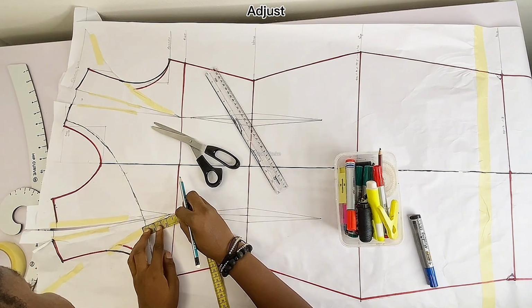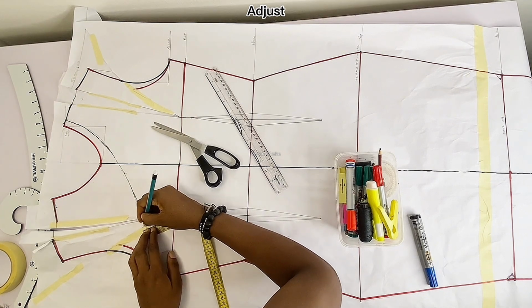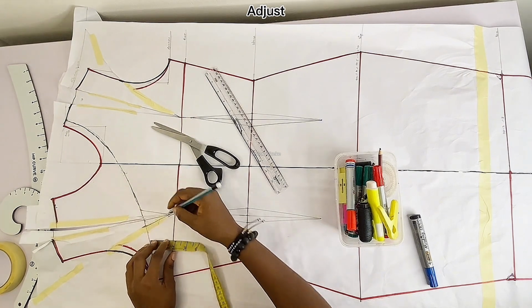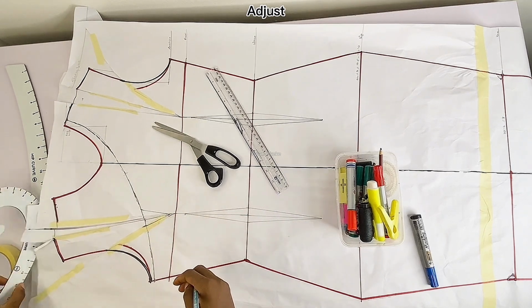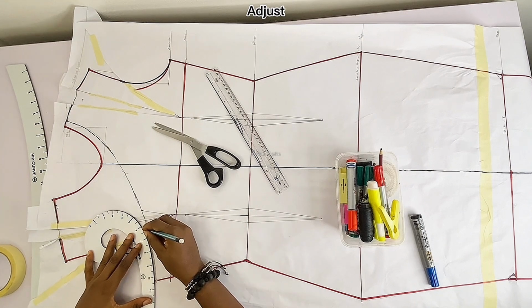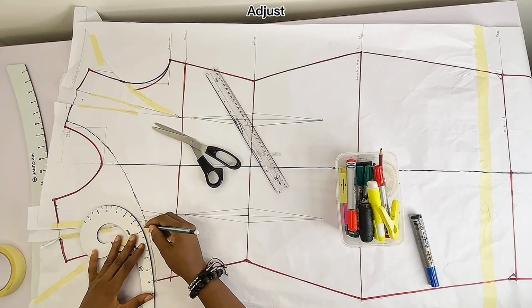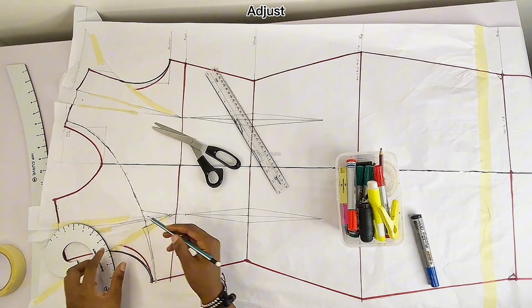So it's not equal, I'll adjust. The one on my side, towards my side, is not equal. I'll adjust this by the amount that it needs to be equal. And I'll reconnect this back to my armhole, to my new armhole on the side, using a curve. Please just pay attention. At this point, you should already be understanding what we're doing. So this is my new armhole for the side here.